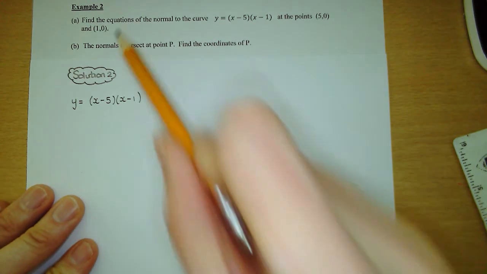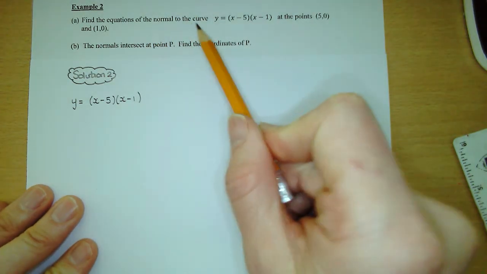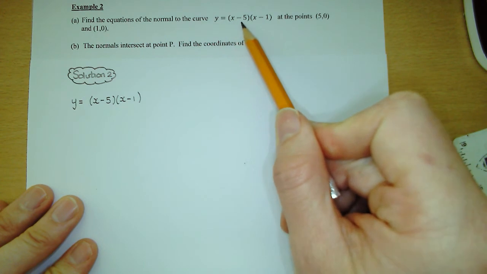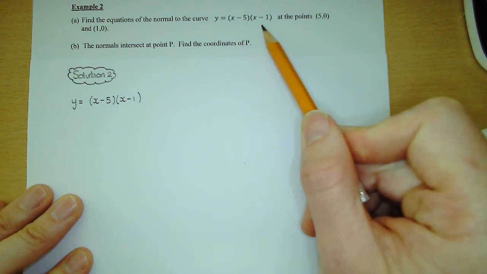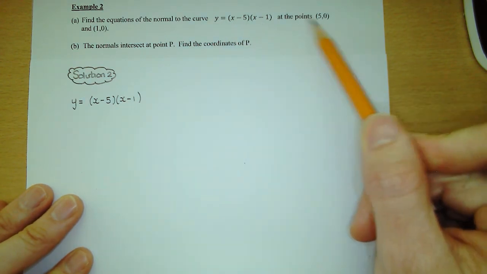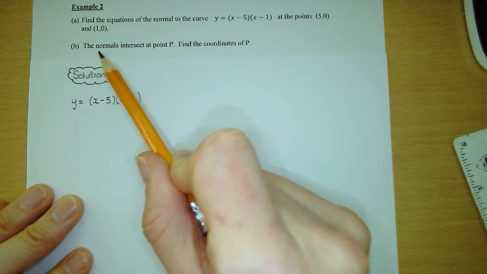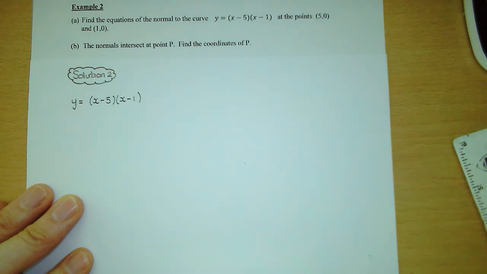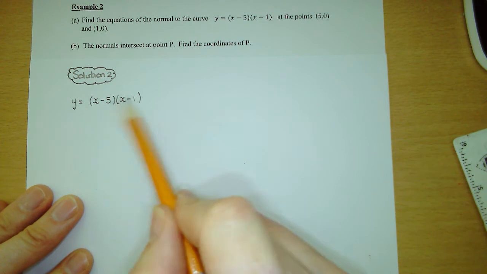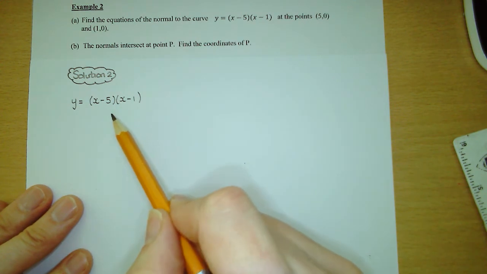Example 2, it says find the equations of the normal to the curve y equals (x minus 5)(x minus 1) at the points (5, 0) and (1, 0). And then part B will come to later. So always start off by copying down the equation of the curve.